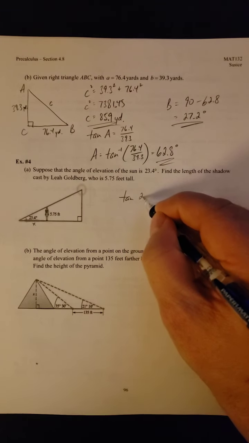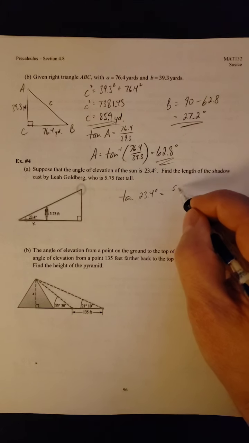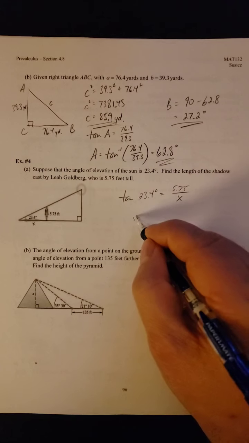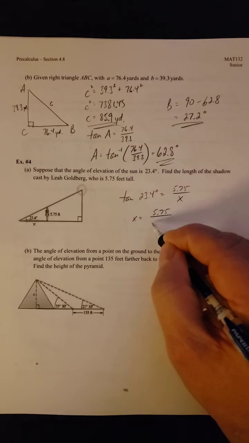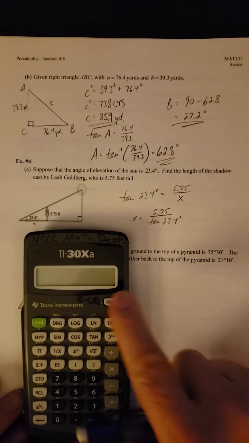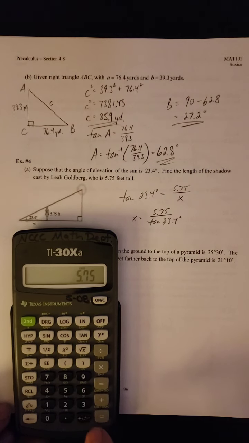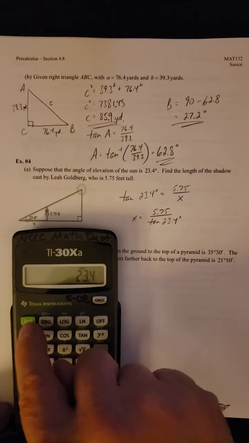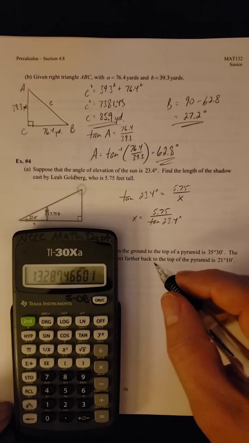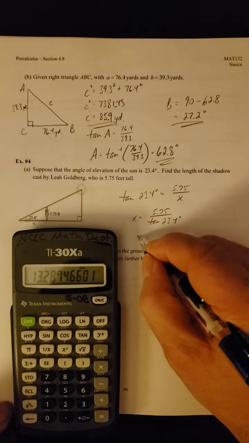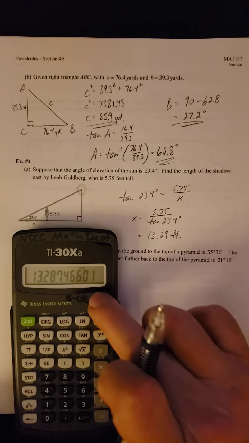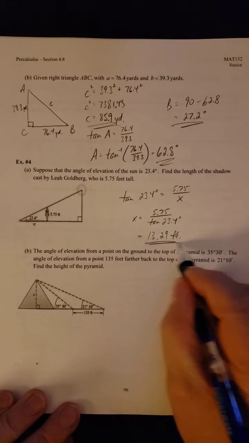So tangent of 23.4 degrees is equal to 5.75 over x. Since x is in the bottom, remember the shortcut is just to divide those. So 5.75 divided by tangent of 23.4 degrees. We can do that pretty quickly. 23.4, and we want a tangent, not secant, just regular tangent, and then hit equals. They're going two decimal places, so let's do the same: 13.29 feet. Done. So that should be the length of the shadow.